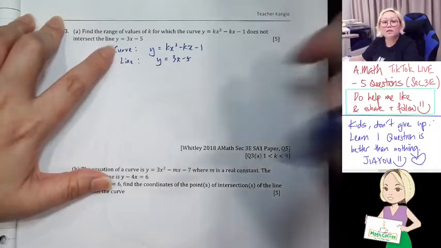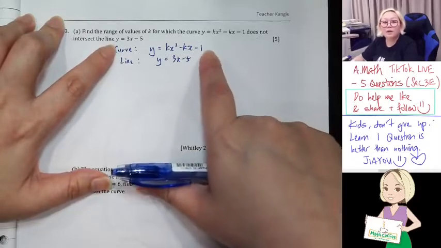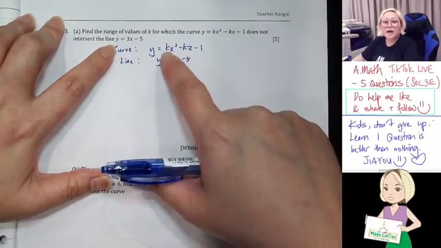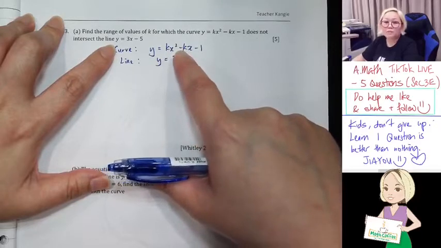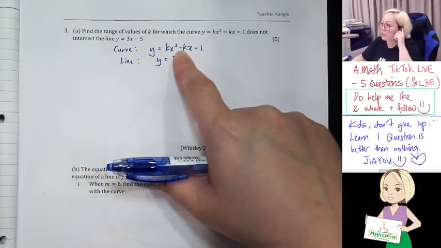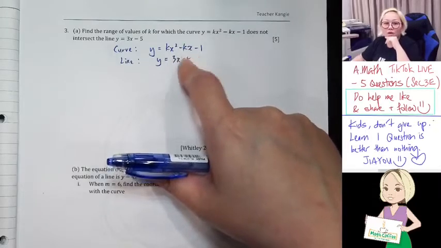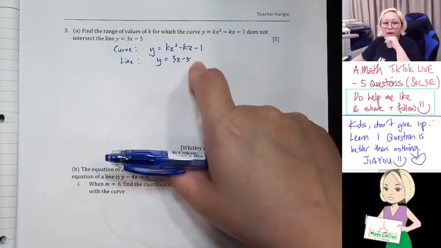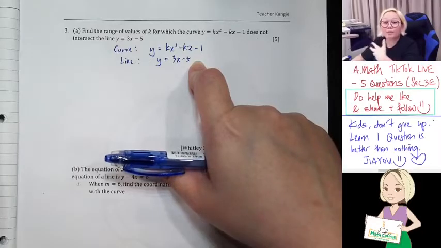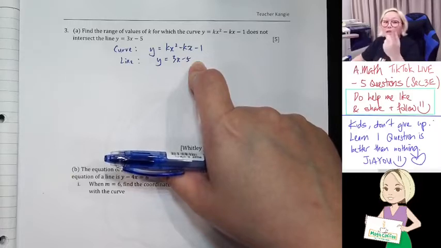If you notice, the equation of the curve is not complete because there is an unknown k inside, which is normal. This topic, quadratic functions and inequalities, there will always be an unknown inside your equation. So you are supposed to find out the range of k that fulfills the property that they tell you. In this case, the property is that this curve will not intersect the line.